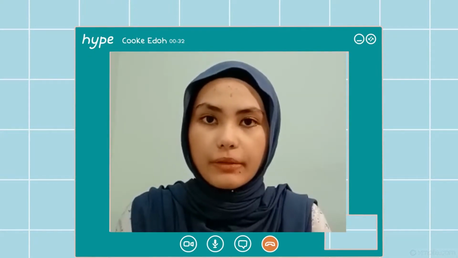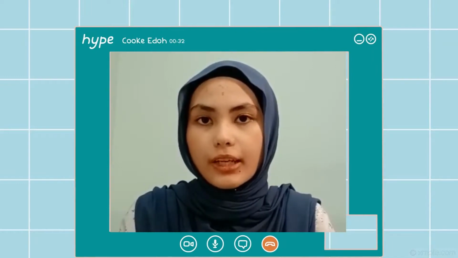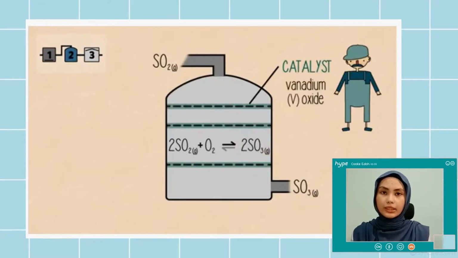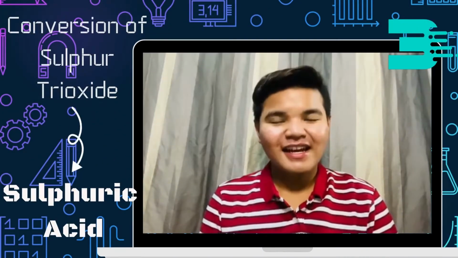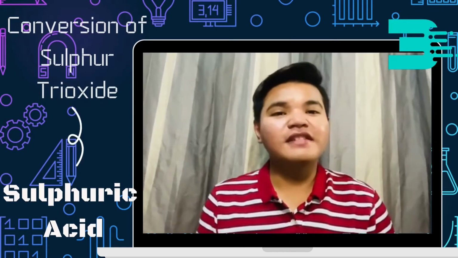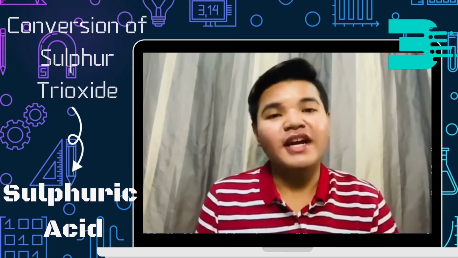The second step is the formation of sulfur trioxide. This is when sulfur dioxide is oxidized with atmospheric oxygen, using vanadium(V) oxide as a catalyst, to produce sulfur trioxide. The third step of making sulfuric acid is the conversion of sulfur trioxide into sulfuric acid.